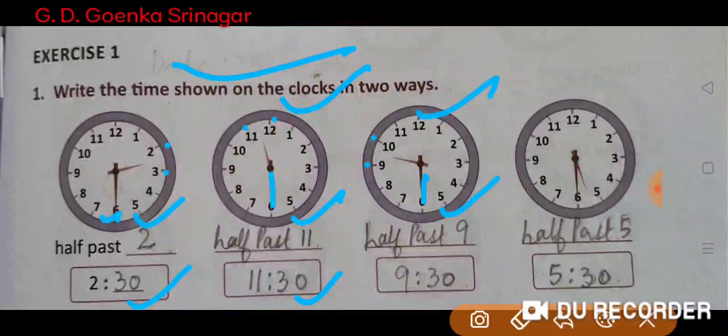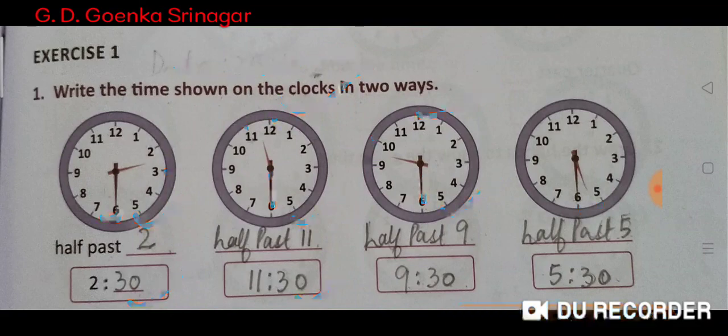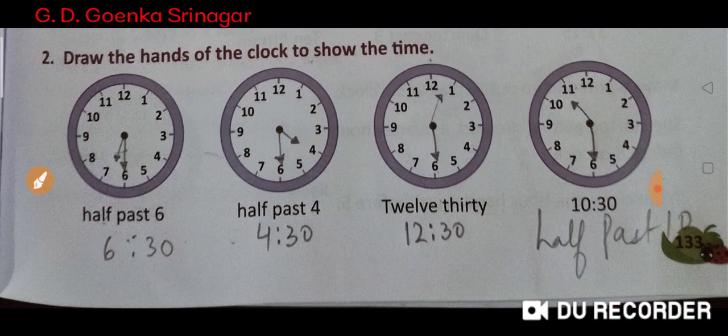And the last clock shows the time of half past 5, because the short hand, that is the hour hand, is exactly between 5 and 6. So the time is 5:30, or we can say half past 5. Now the second question is, draw the hands of the clock to show the time.